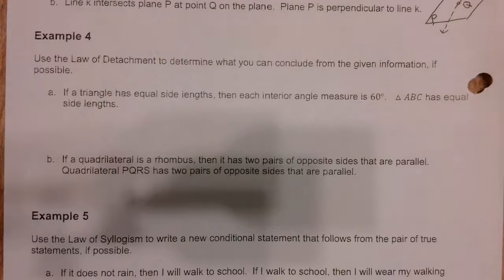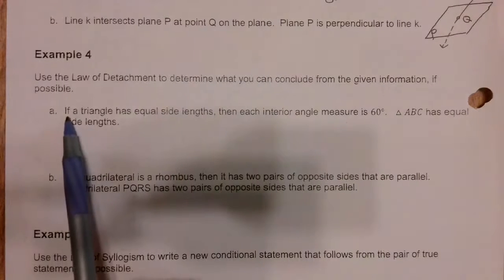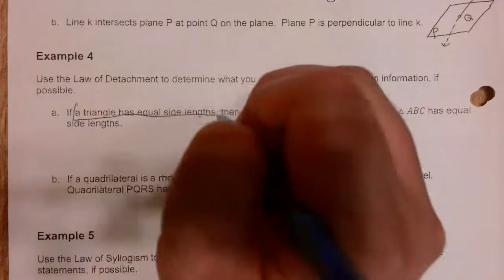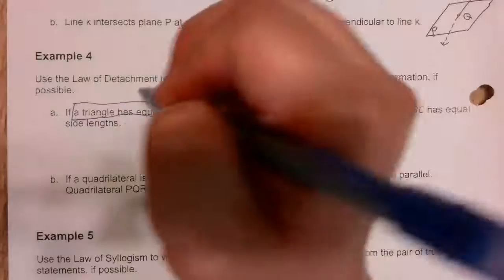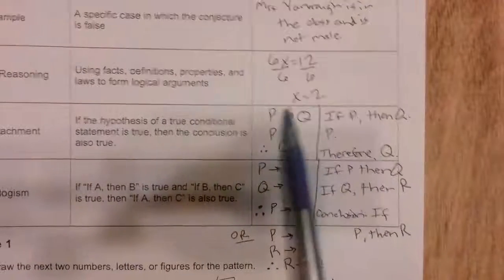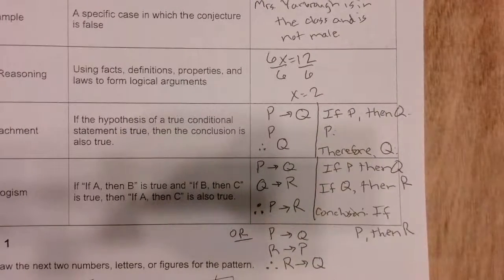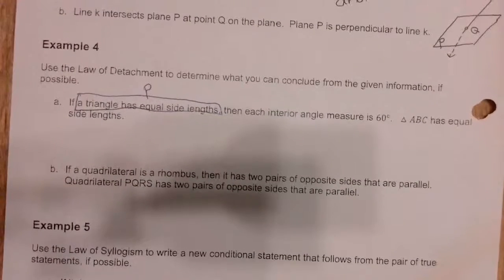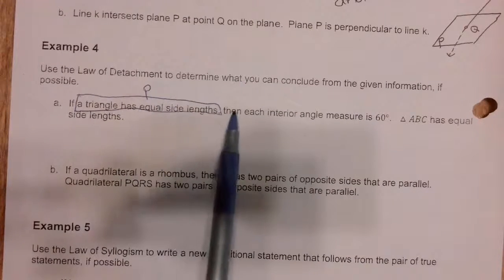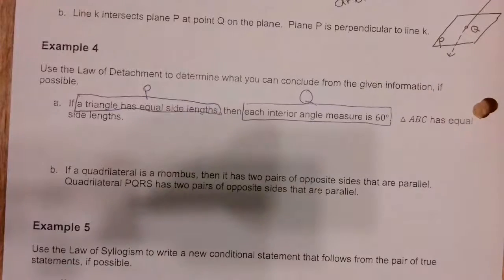A. If a triangle has equal side lengths, then each interior angle measure is 60 degrees. Triangle ABC has equal side lengths. So what I want you to do is to circle the parts that come after the ifs and thens. So here, if a triangle has equal side lengths, we're going to call that P, because on the front, it goes if P, then Q. So we're going to use ifs and thens with P's and Q's. We're basically deconstructing our sentence to say if P, then Q. Each interior angle measure is 60 degrees.